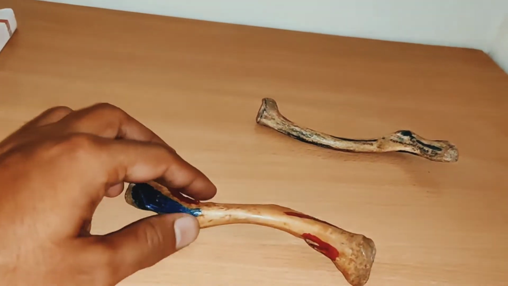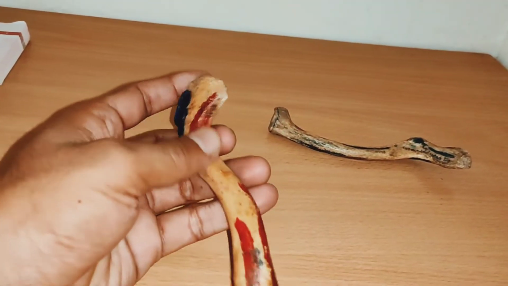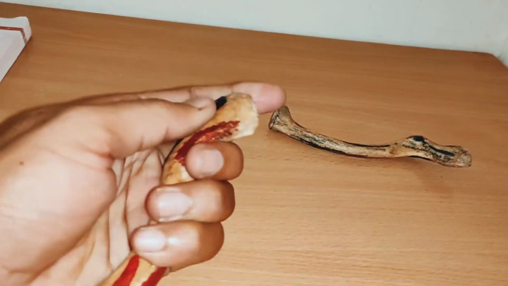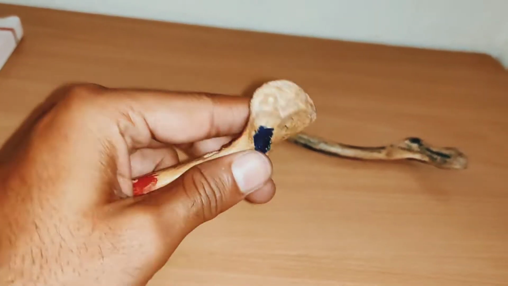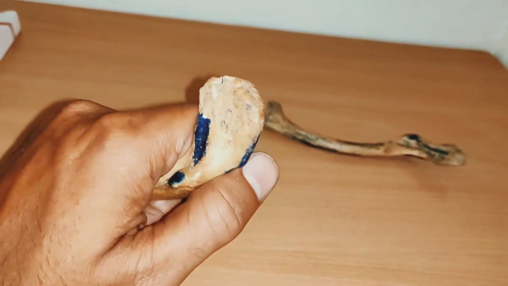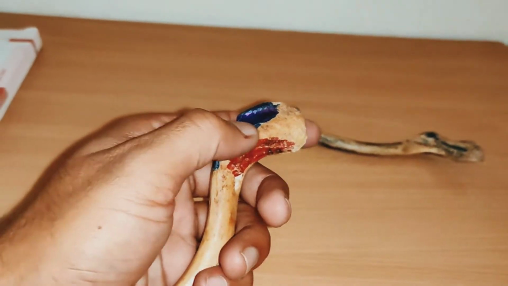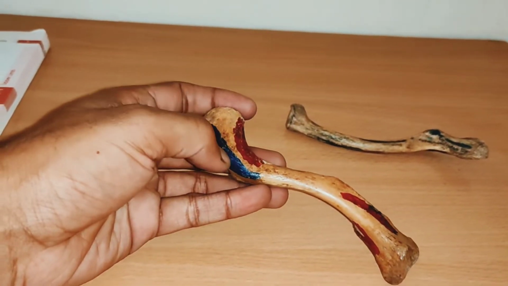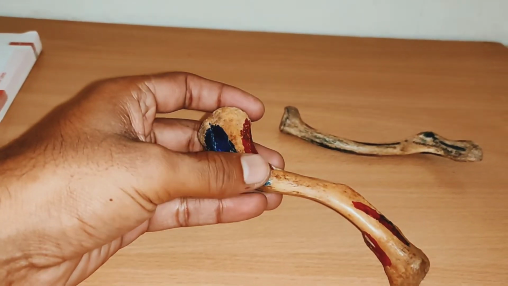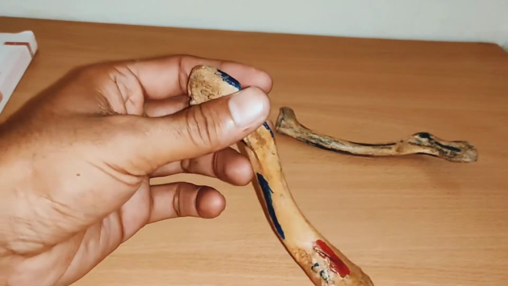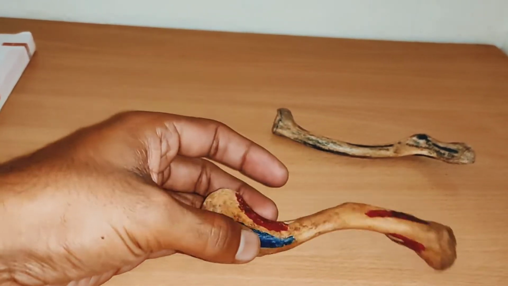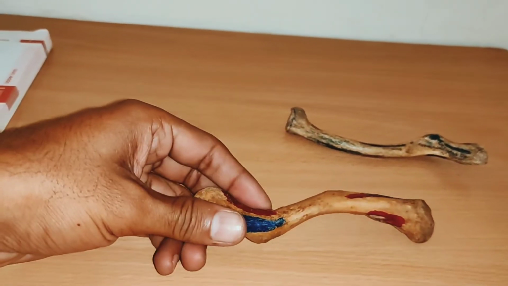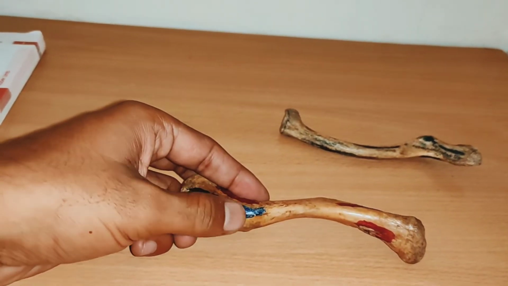The lateral 1/3 of the shaft is flattened from above downward. As you can see here, it is flattened. So the lateral 1/3 of the shaft is flattened from above downward. It has two surfaces and two borders: the superior surface and the inferior surface, and the two borders are the anterior border and the posterior border.